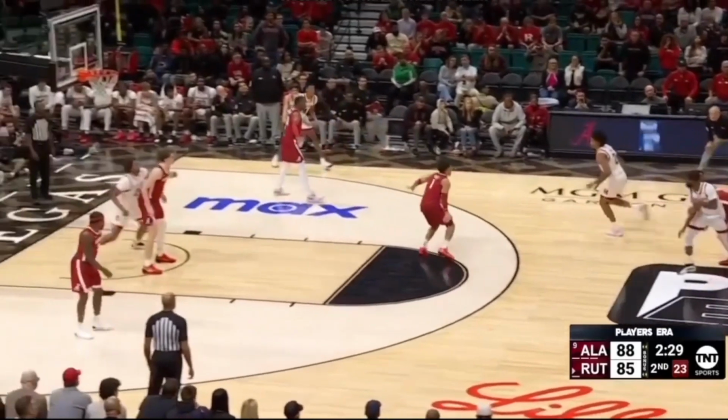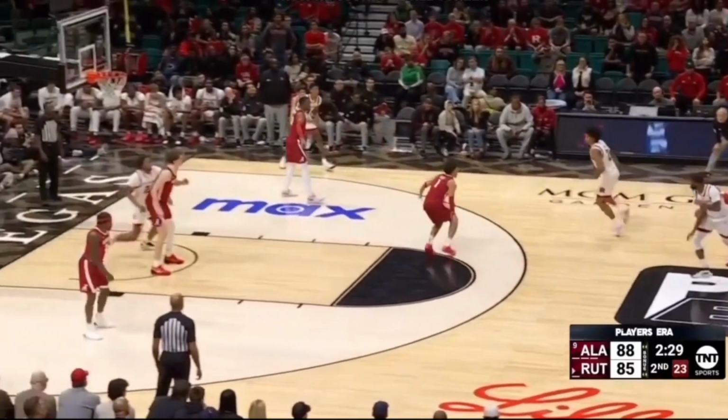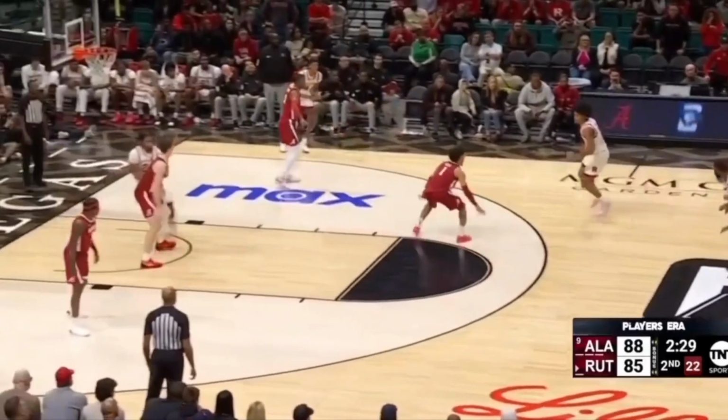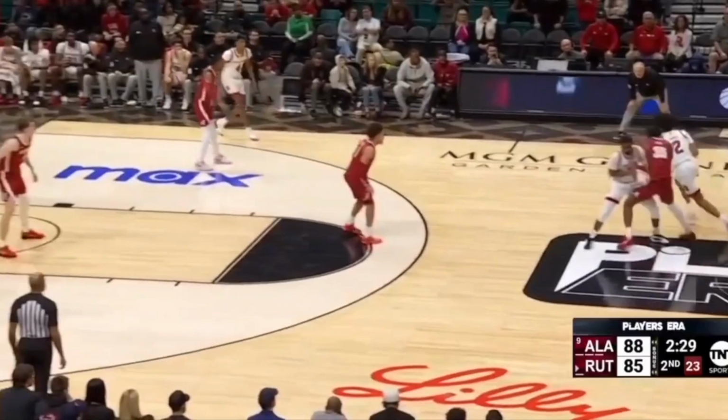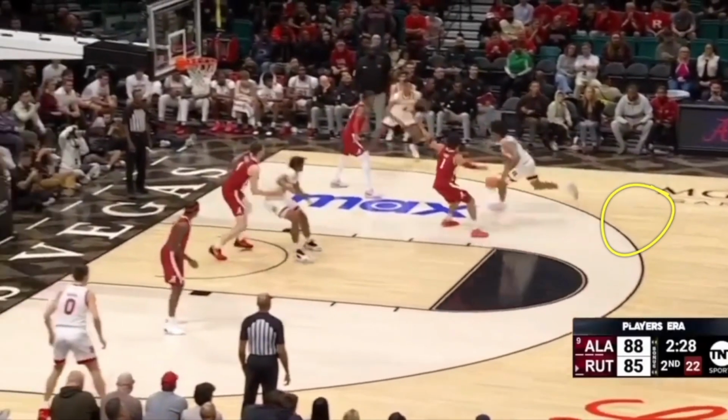Now, I don't like how this ended. However, I do like the fact that he gets the switch early on a high screen. I also like the fact that he skips right there. Coming off of this switch, watch that, skips right there. I really like that because now it gets the defender onto his heels. You can come off of that skip and cut back left. You can go to the right.